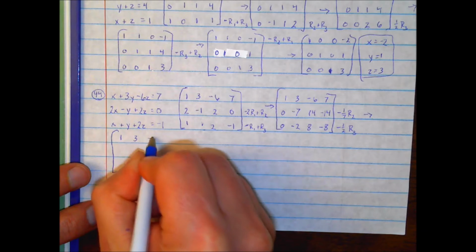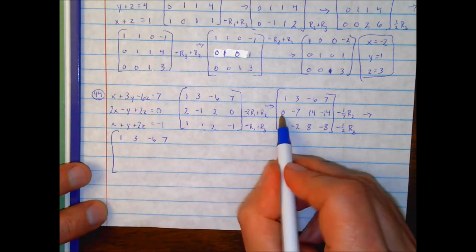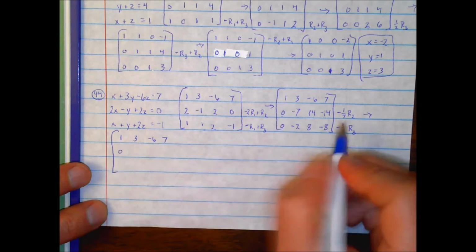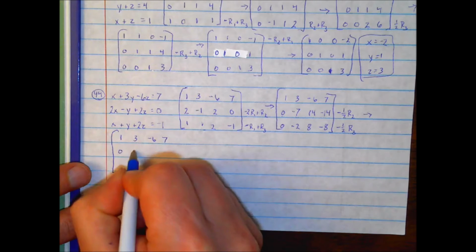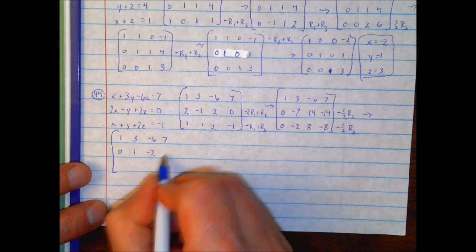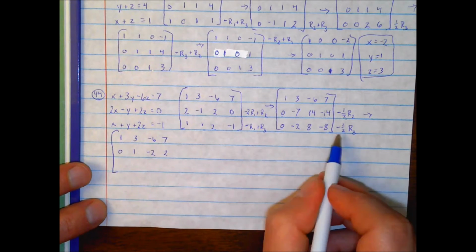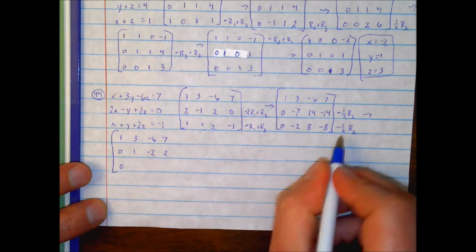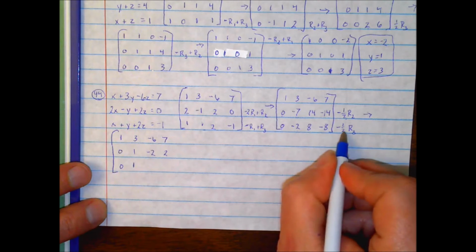So negative 1/7 of 0 is 0. Negative 1/7 of 7 is 1. That'd be negative 2 and 2. Okay, negative 1/2 of 0 is 0, 1, negative 4, and 4.